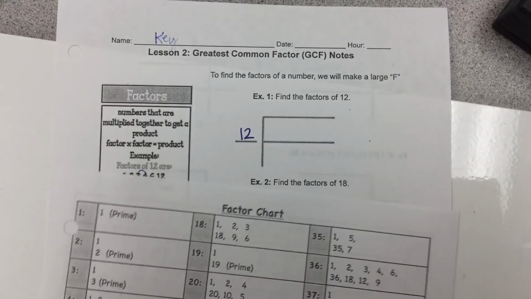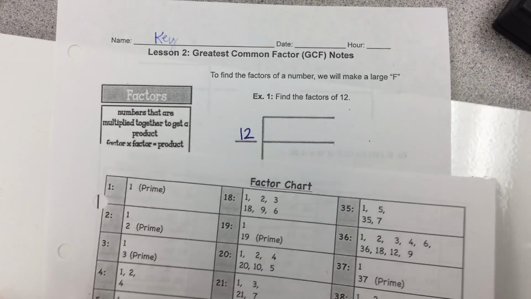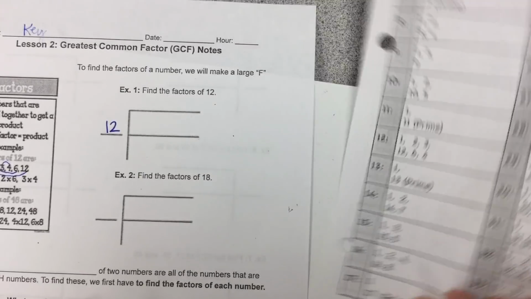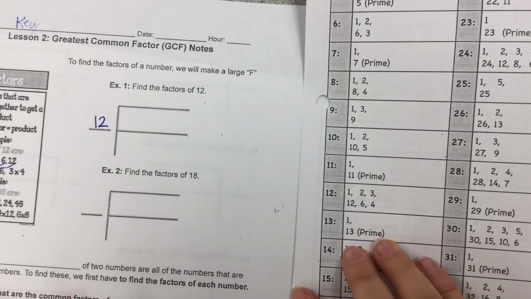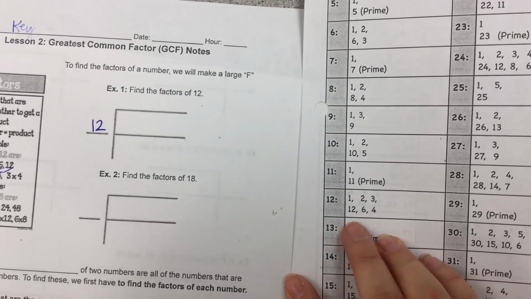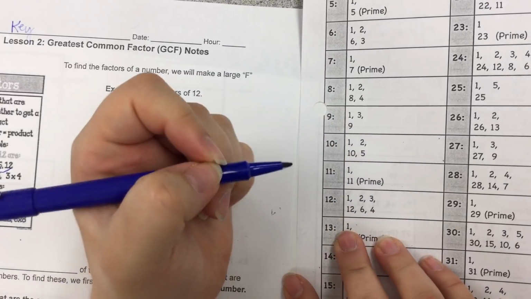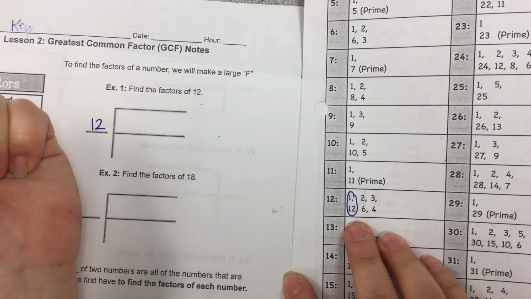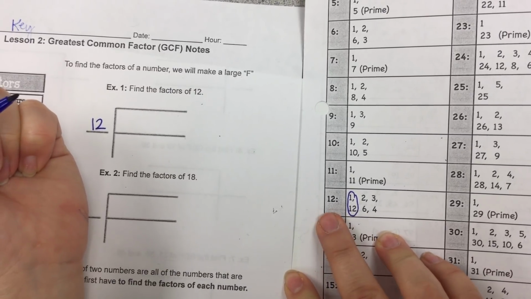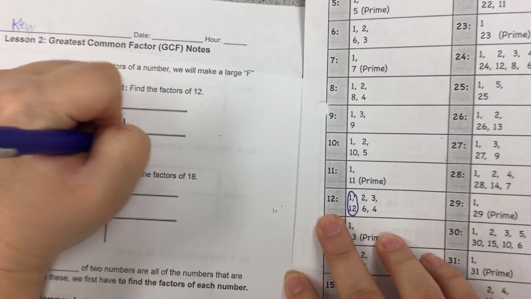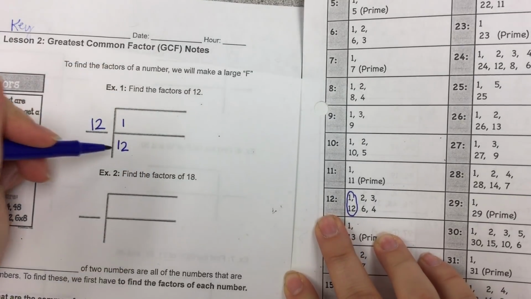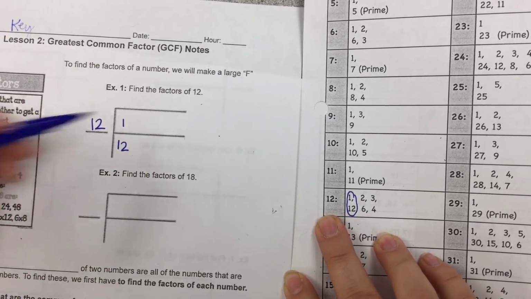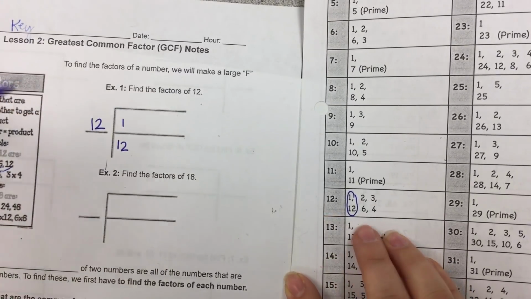Okay, now we want to list all the factors of 12. To do so, we're going to utilize our factor chart, which you should all have from your teacher. This factor chart is going to identify factor pairs. For example, for 12, we've got 1 and 12. That's a factor pair because 1 times 12 equals 12. So we're going to list 1 and 12 vertically, so up and down, inside of our factor F.